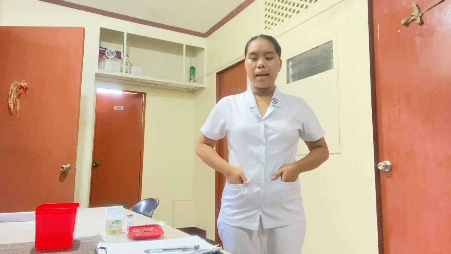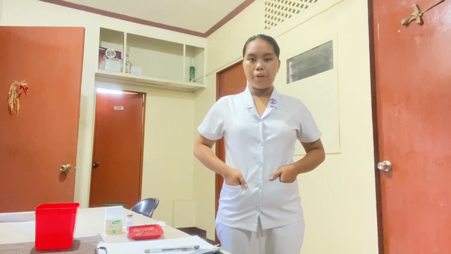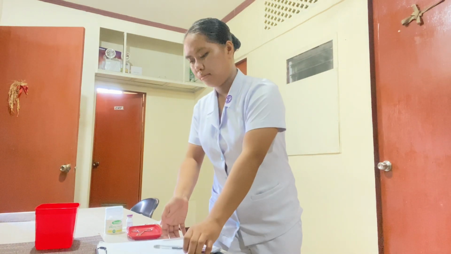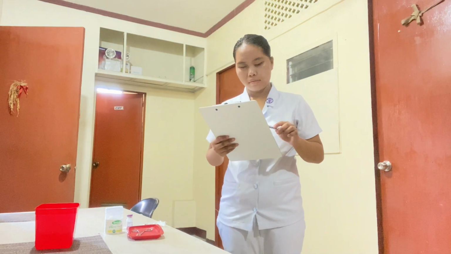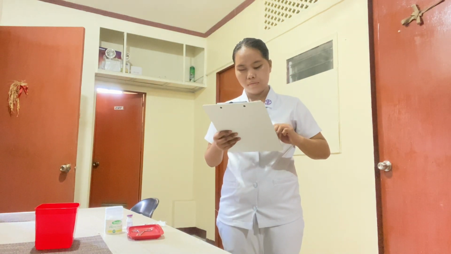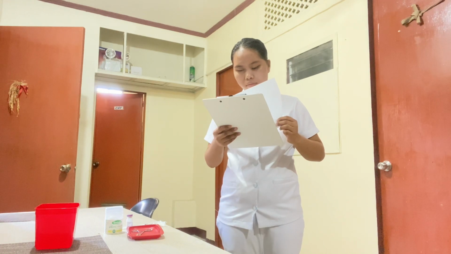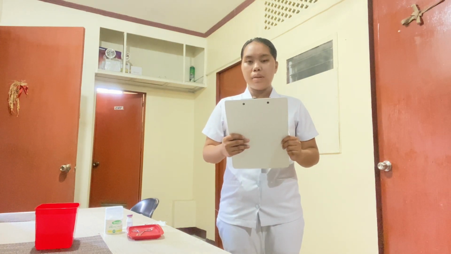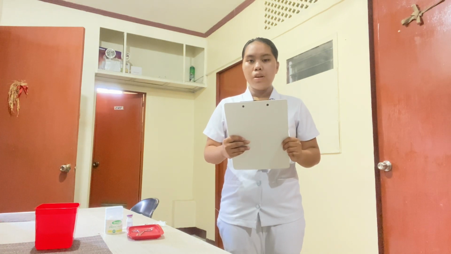Second, check the MAR, or the medication administration record. It is a legal record of the drugs administered to the patient. Next, check the medication against the MAR to make sure that the correct medication is being prepared.